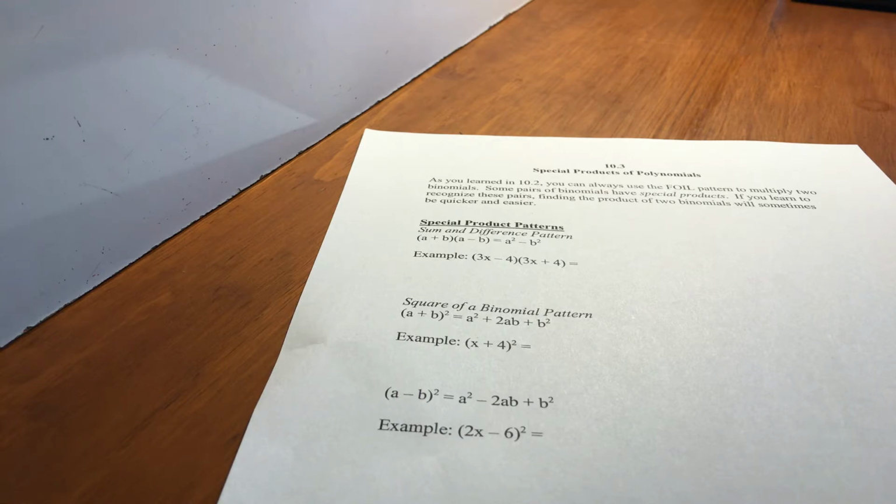All right, so today, chapter 10, lesson 3 is actually just all about patterns. It's called special products of polynomials. So there's 2 different patterns that they're going to talk about. This section isn't something you absolutely positively have to know, but it's going to be a lot more handy when we start to factor polynomials. So when it comes to factoring, if you notice these patterns, it's going to be easier. Not necessarily the way we're doing it today, but if you memorize them, your life will be easier later.